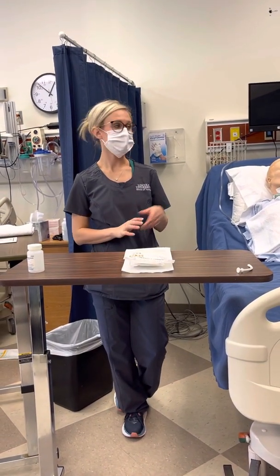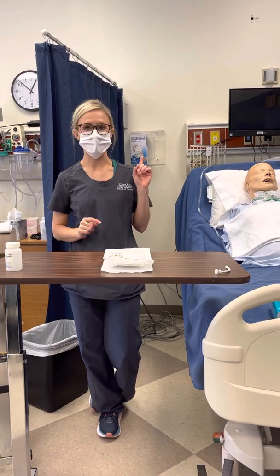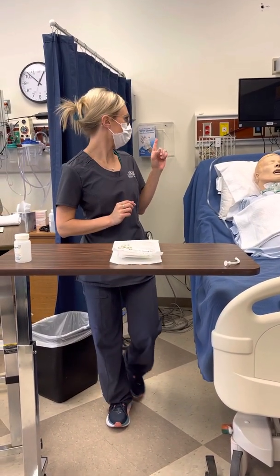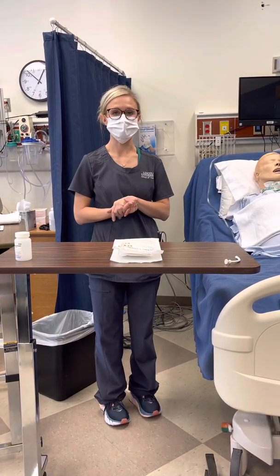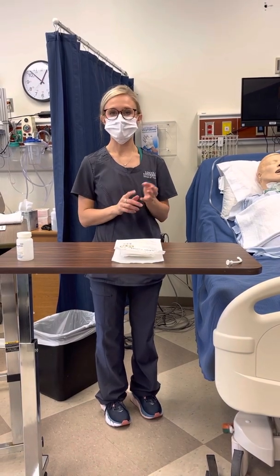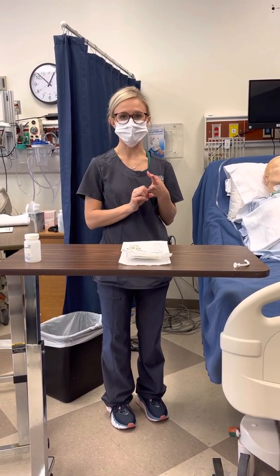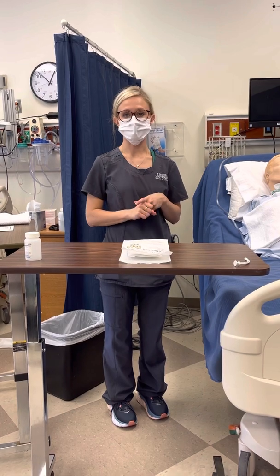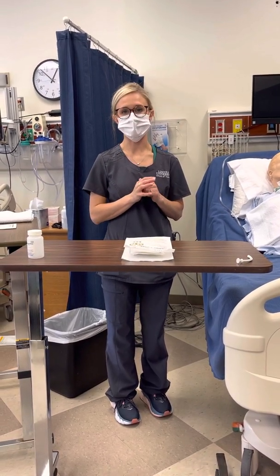Before I begin, I'd make sure that I have the suction turned to 80 to 120. I would make sure that my patient is hyperoxygenated. I would do an assessment. I would check his lung sounds, his heart sounds, and his oxygen level, and do a complete set of vital signs.